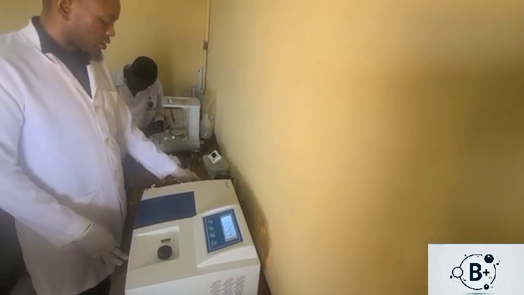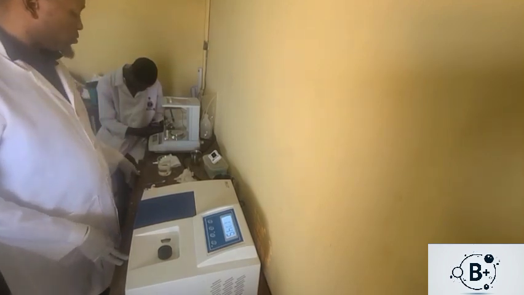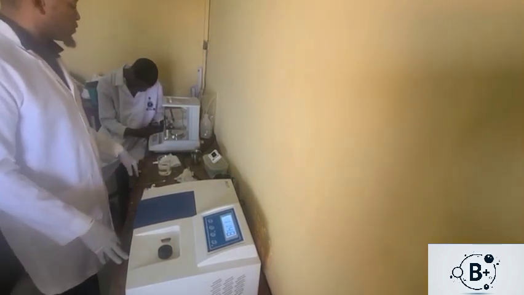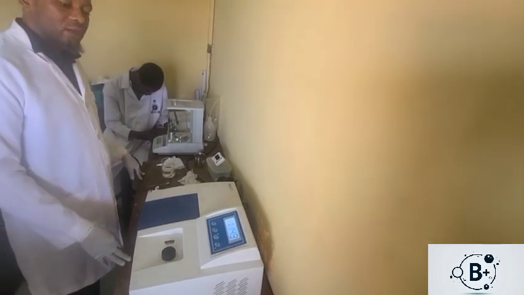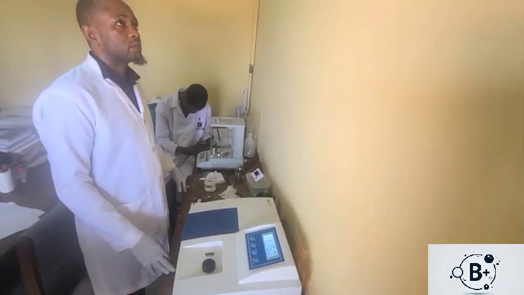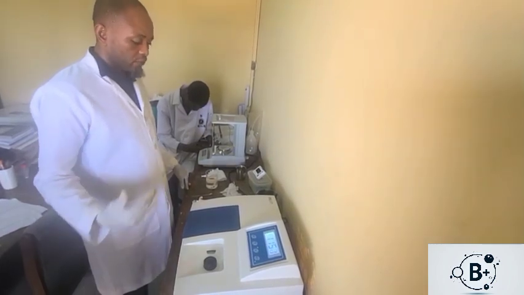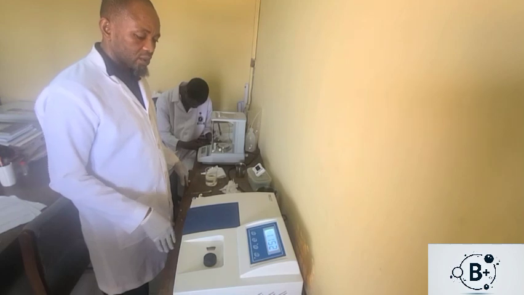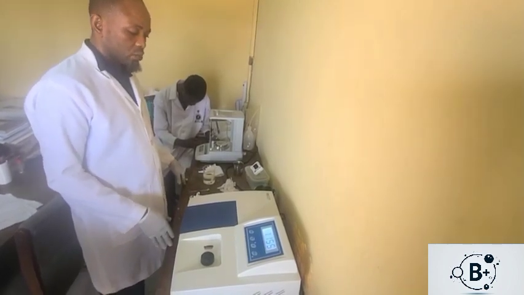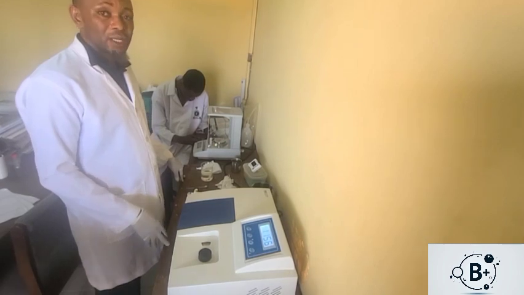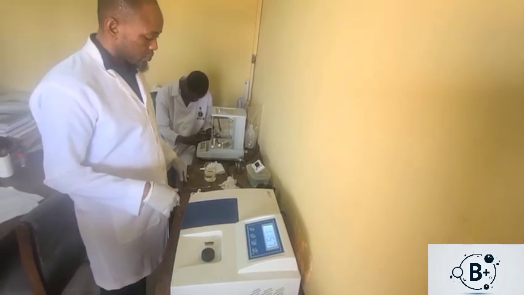So anytime we are having ethanol in a mixture, we have to increase the volume at least. We have to double it or triple it, and we give room for the volatility of it. So in case it evaporates, we know we still have a volume that will be enough.